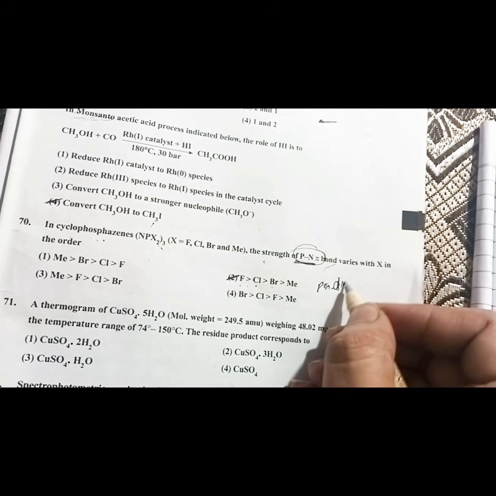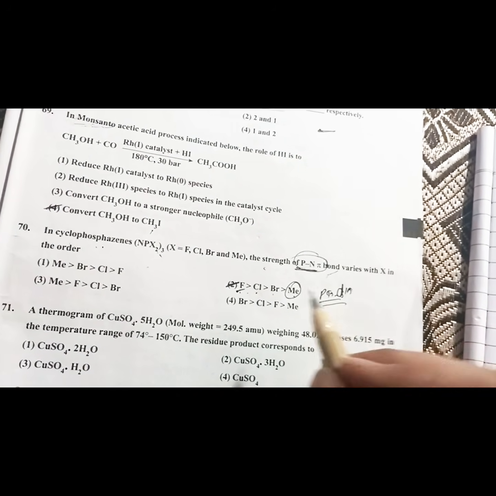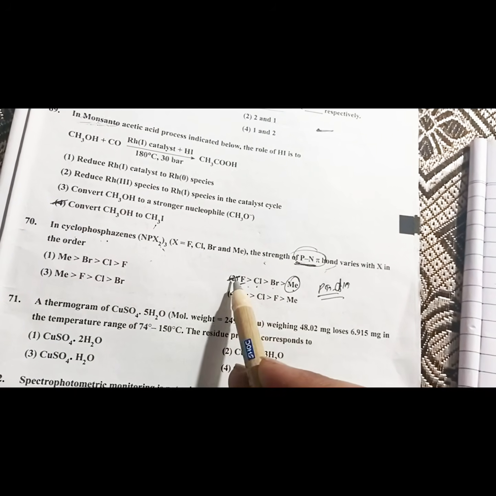The PN bond strength is directly proportional to the P pi and D pi overlapping. Here fluorine has the least P pi and D pi bonding, so I think the second one will be the right answer.